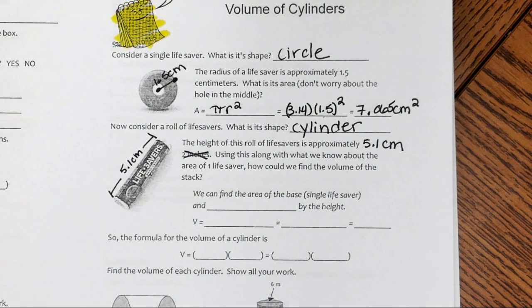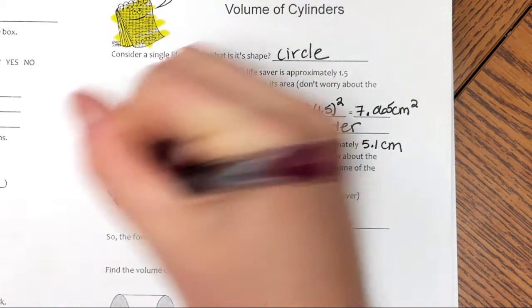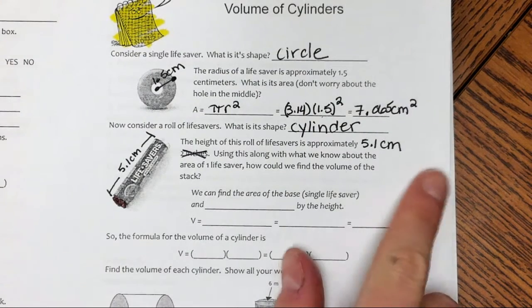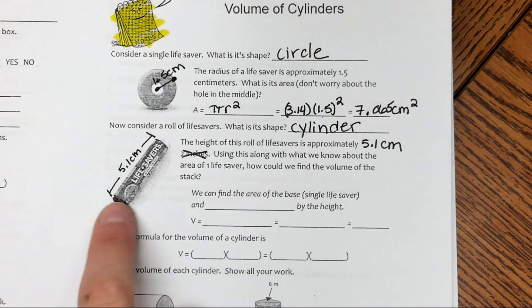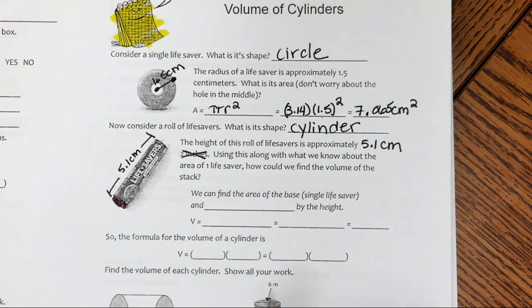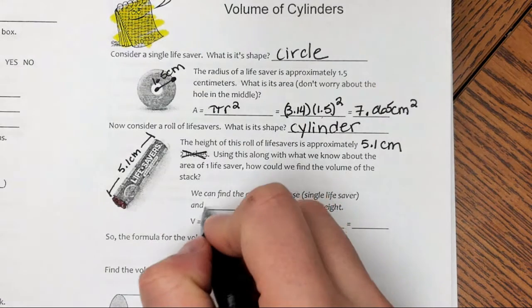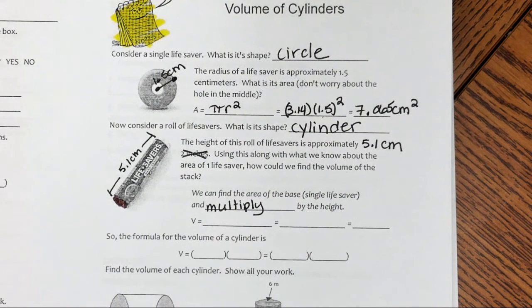Using this, along with what we know about the area of one lifesaver, how could we find the volume of the stack? Well, if we know that the base of our cylinder, this circular base, has an area of 7.065 centimeters squared. That's just one piece of it. And then there's a height now associated with that circle. So what we can do is take the area of that base and multiply it by the height, and that's how we get the volume of the stack of lifesavers.